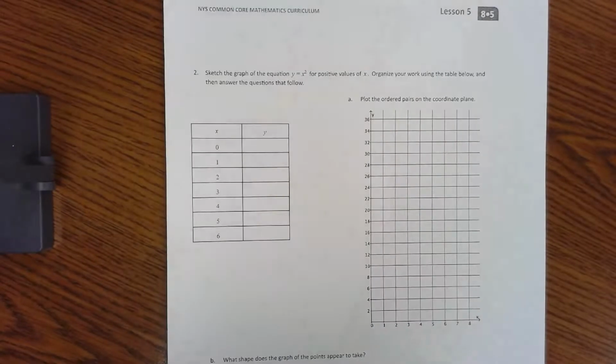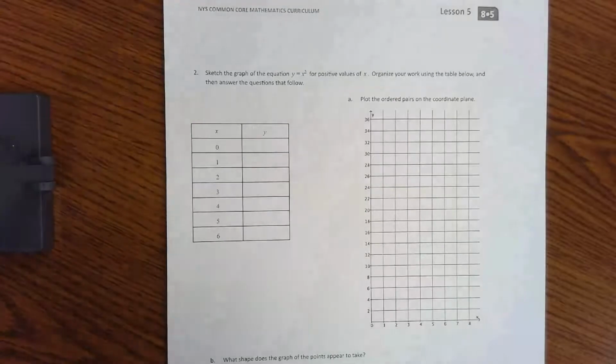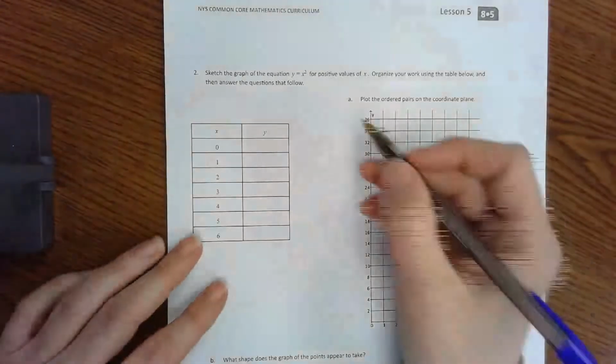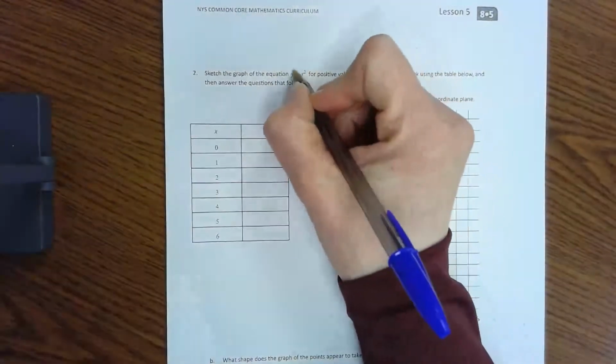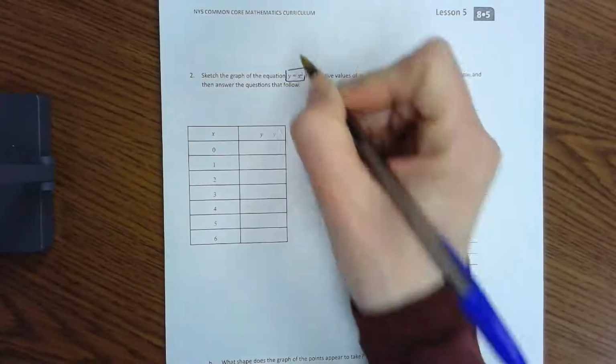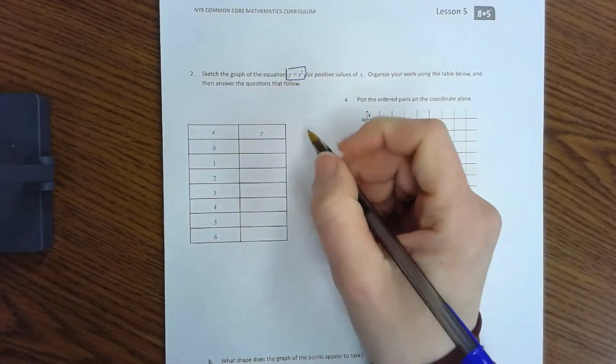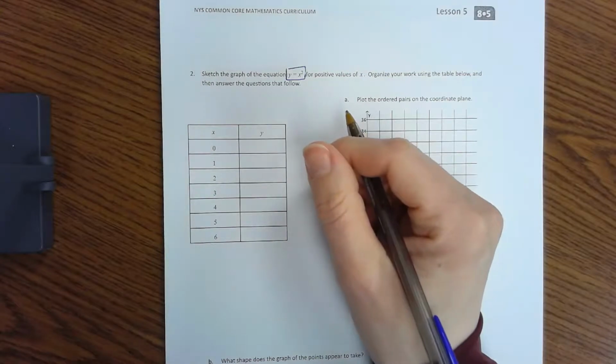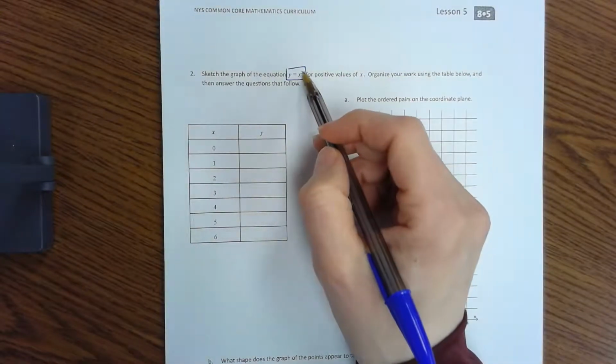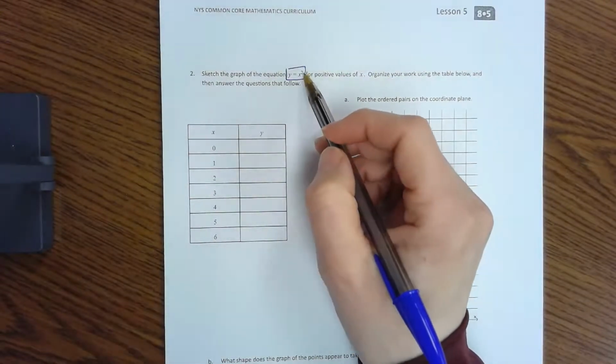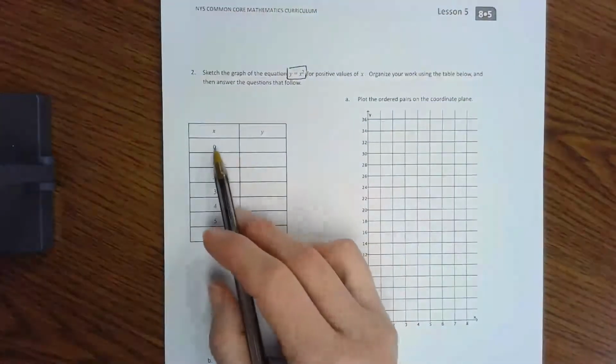Another example, as we're looking at graphs of functions and equations, is an equation that looks like this: y equals x raised to the second power. Well, right away we should be thinking that this isn't going to be a straight line because it's not an exponent of 1. So let's see.